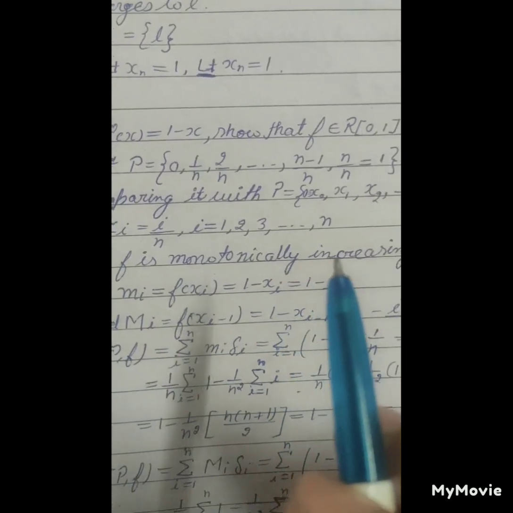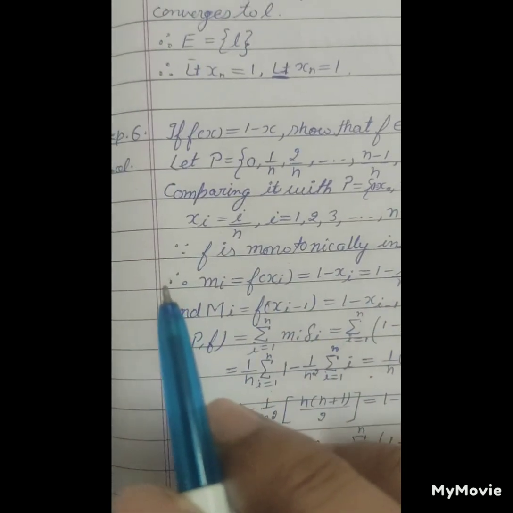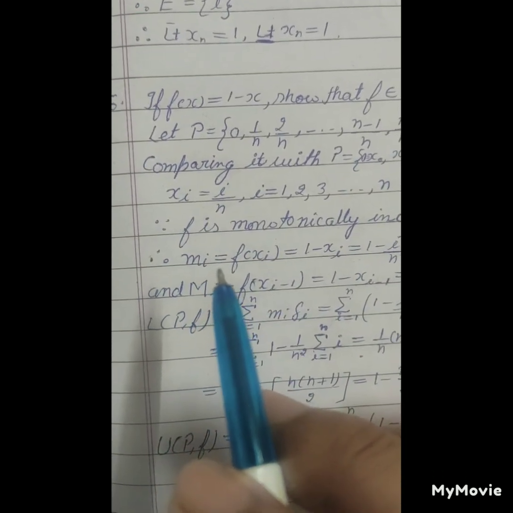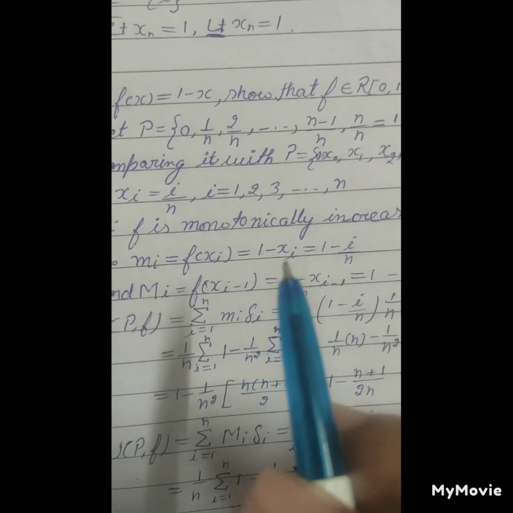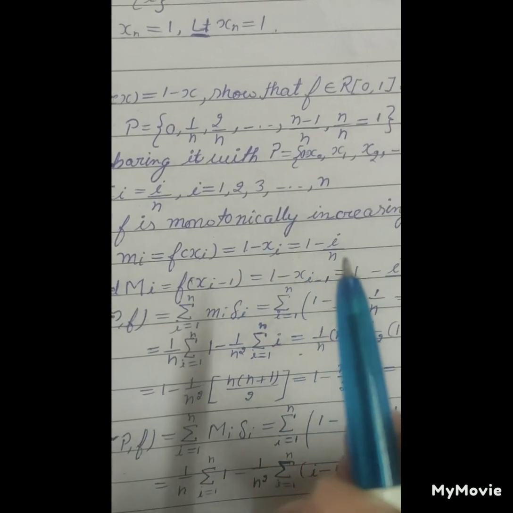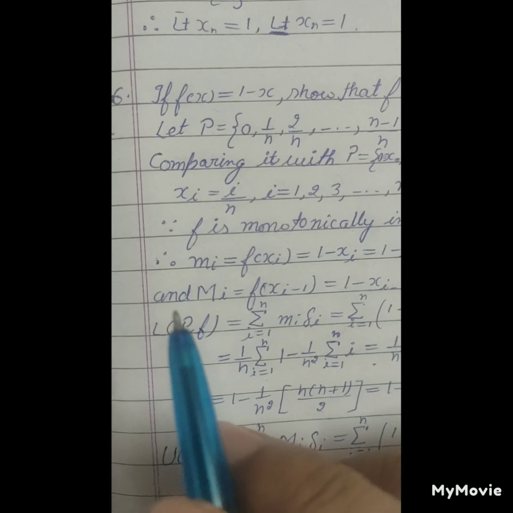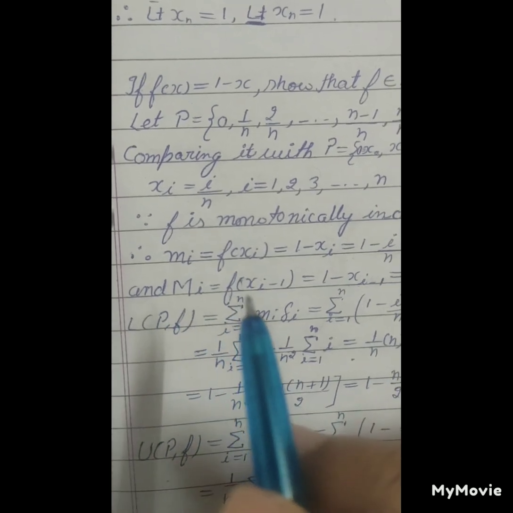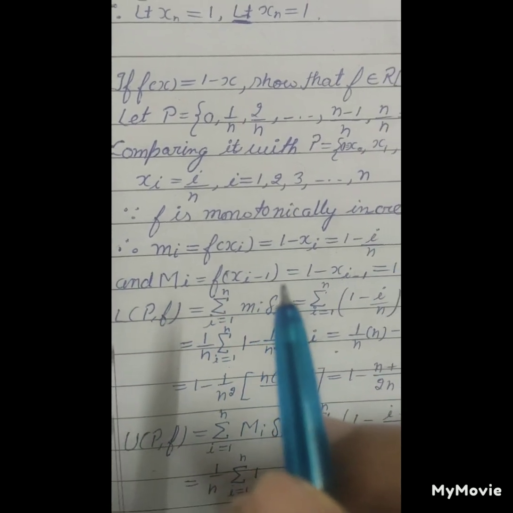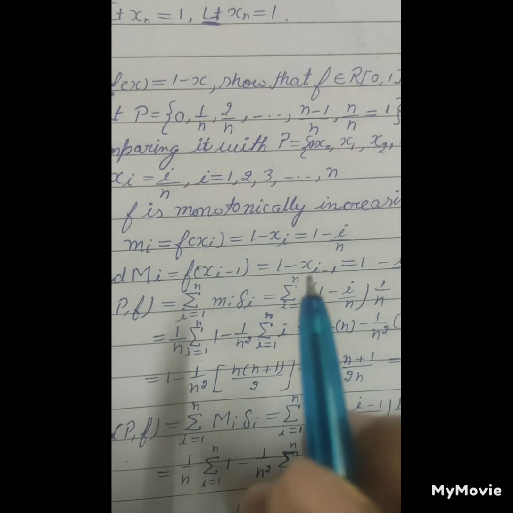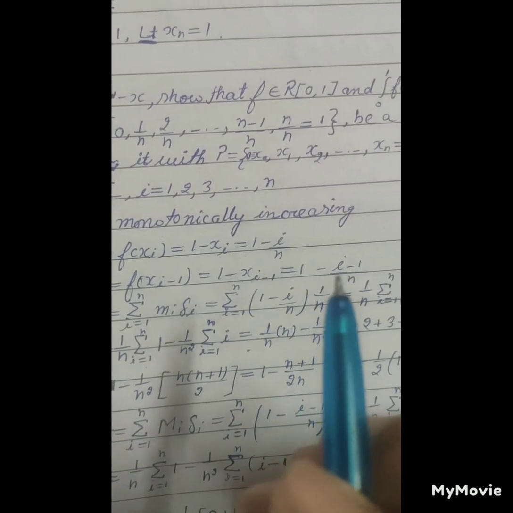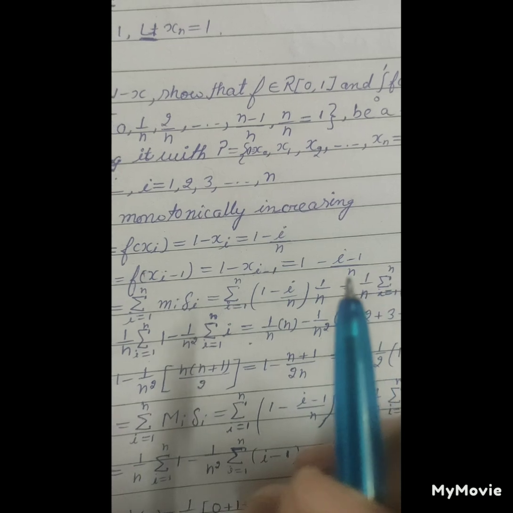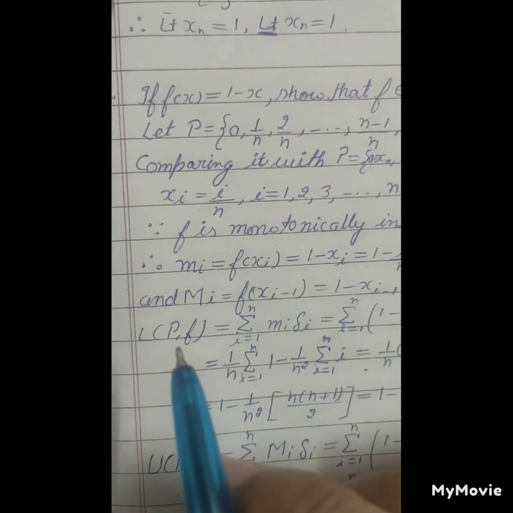So f is monotonically decreasing, so small mi equals f of xi equals 1 minus xi equals 1 minus i upon n, and capital Mi equals f of xi minus 1 equals 1 minus xi minus 1 equals 1 minus i minus 1 upon n.